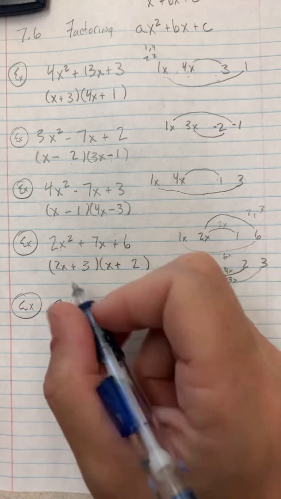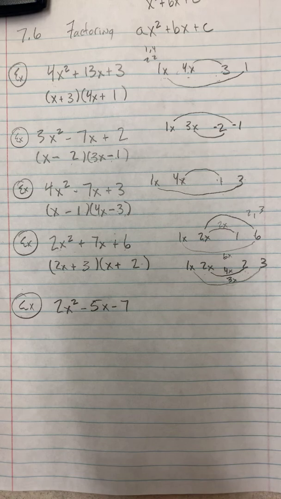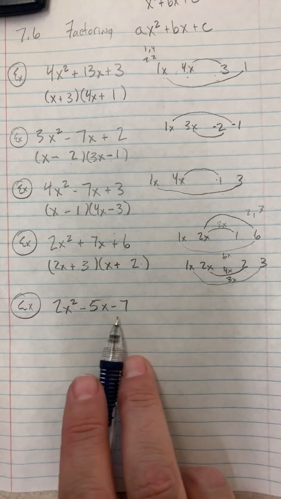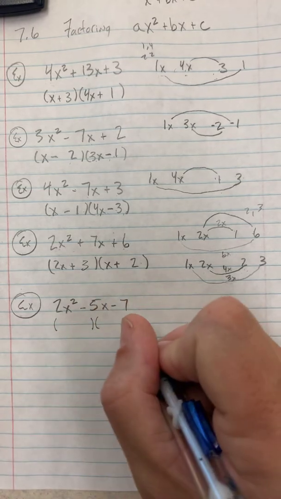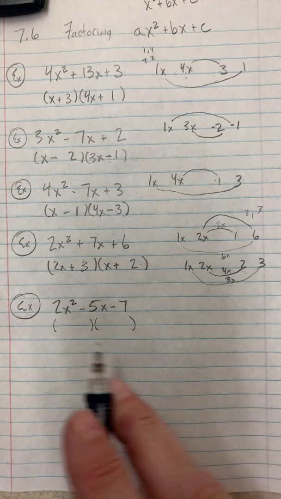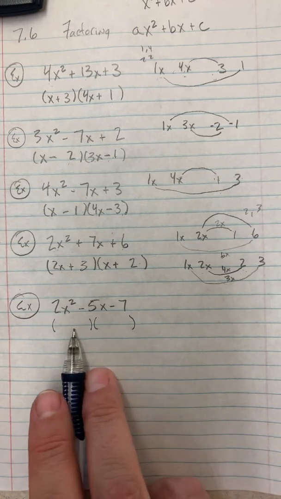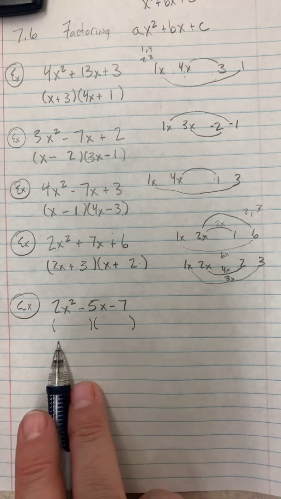Here's a 2x squared minus 5x minus 7. This starts out nice, and order is going to matter on this one. So the only thing I am going to write right now is my parentheses. And I know that one is positive and one is negative because this C value is negative, but I don't know how it's going to be paired.